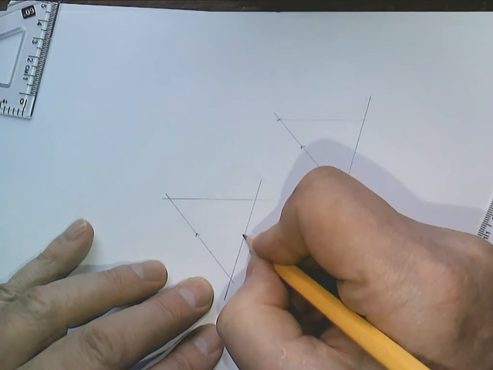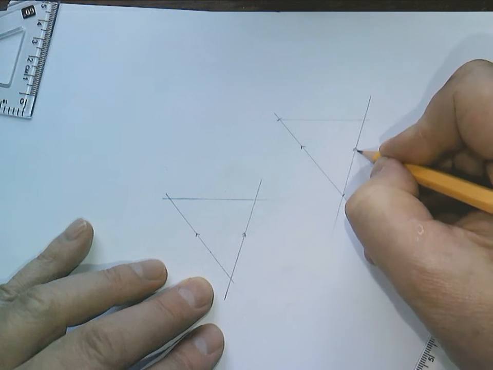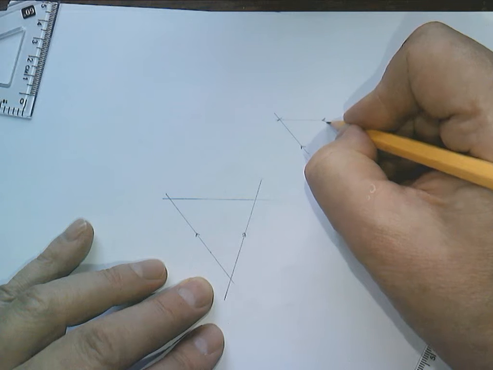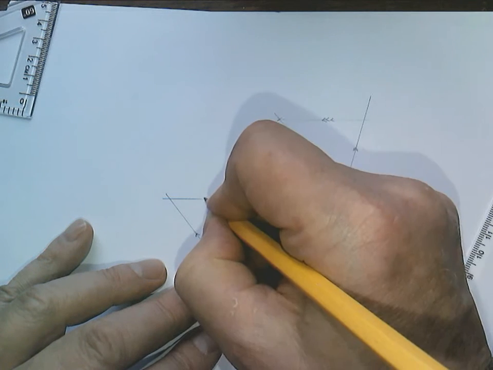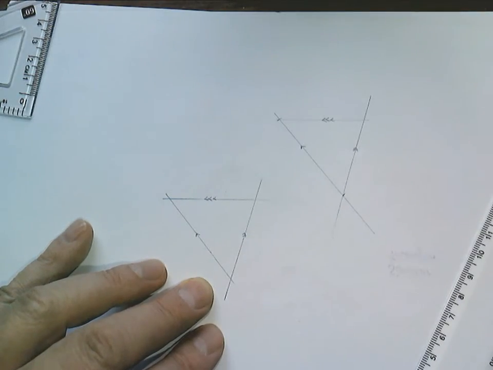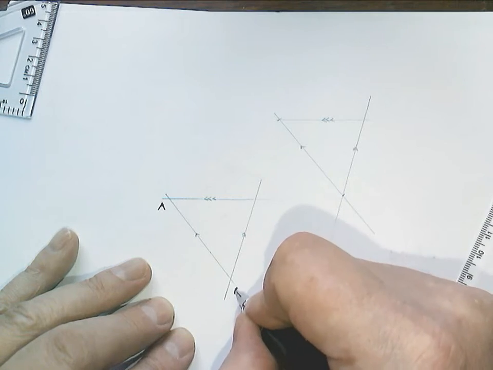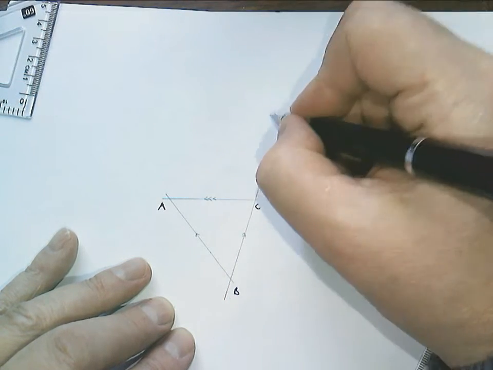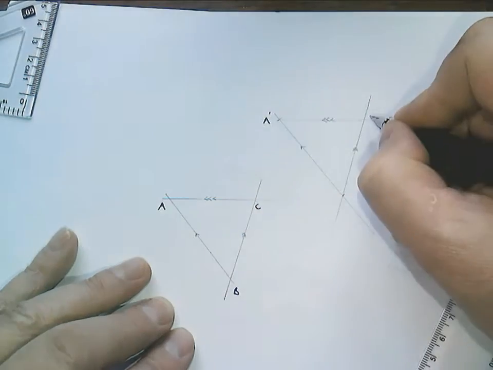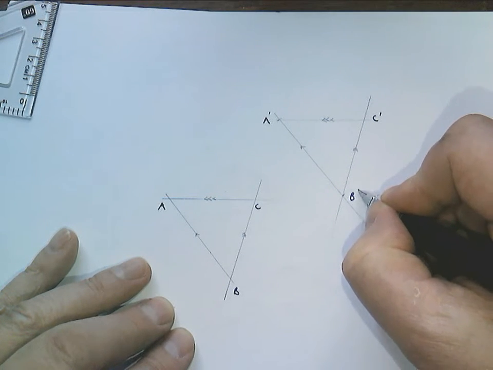Now let's dress it up a little bit. That line is parallel to that one, and this line is parallel to this one here. Let's call this triangle A, B, C. We can call that one A dash, C dash, and B dash.